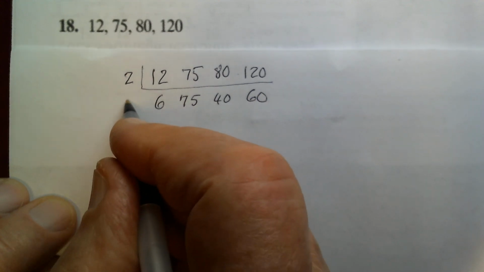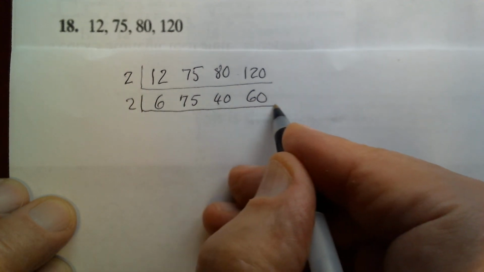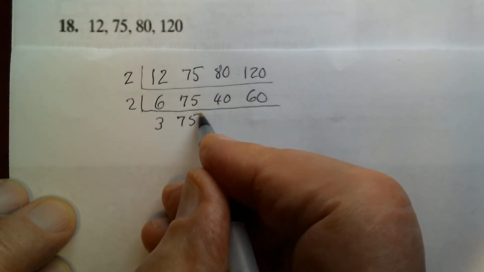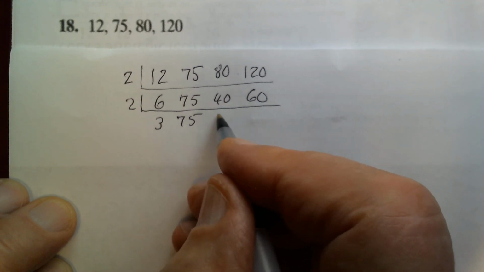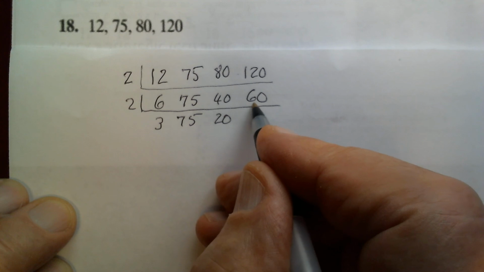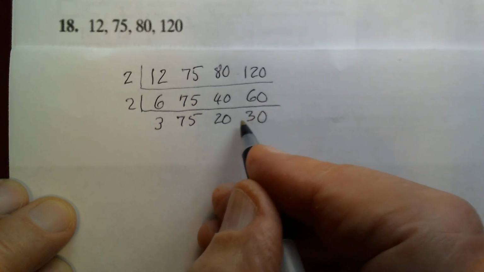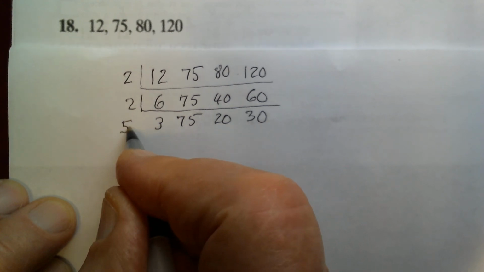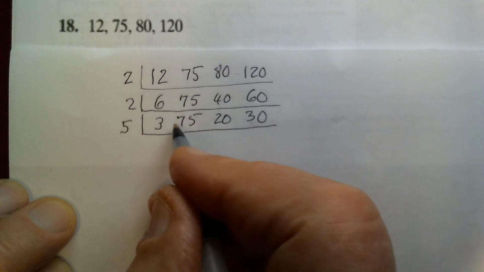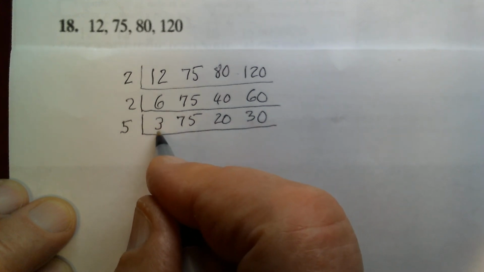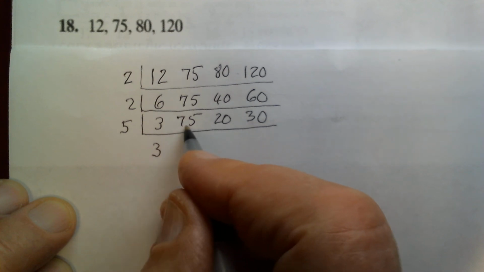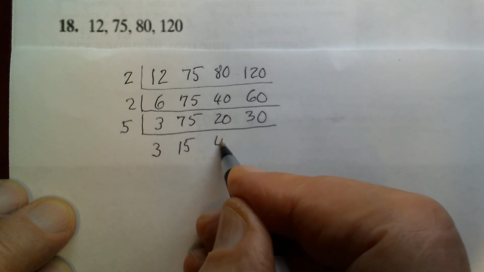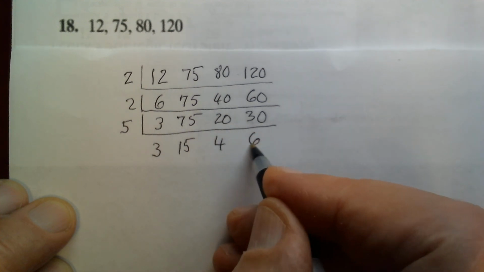And again, we can use a prime factor of 2. 6 divided by 2 is 3. We leave 75 alone because we cannot divide 75 by 2. 40 divided by 2 is 20, and 60 divided by 2 is 30. Now we can use a prime factor of 5. We leave 3 the way it is because we cannot divide 3 by 5. 75 divided by 5 is 15, 20 divided by 5 is 4, and 30 divided by 5 is 6.